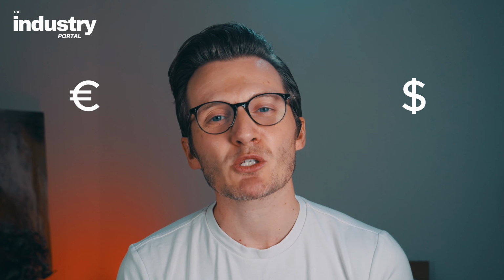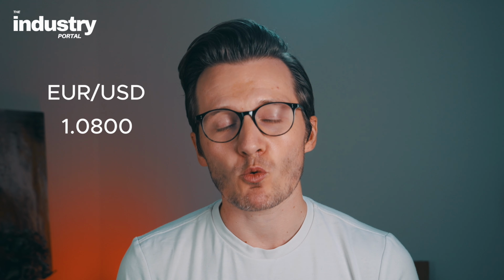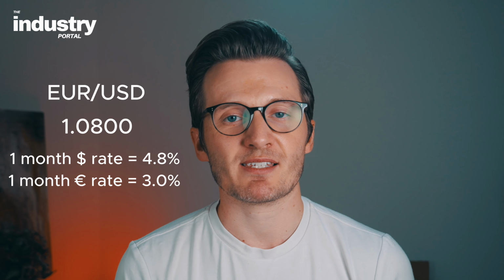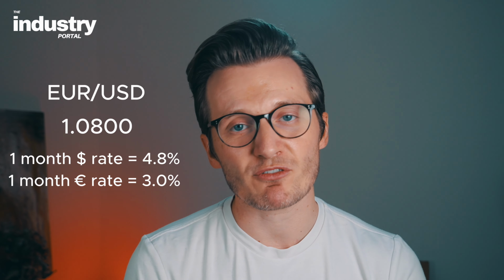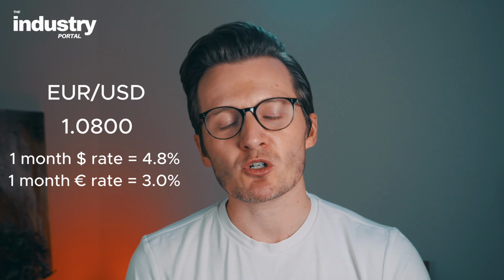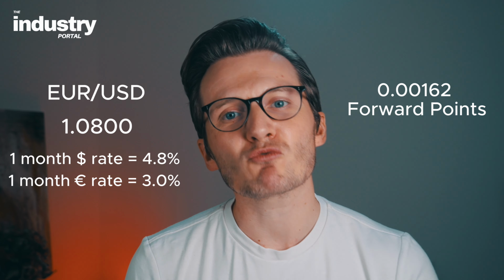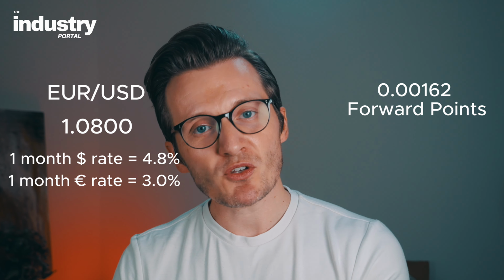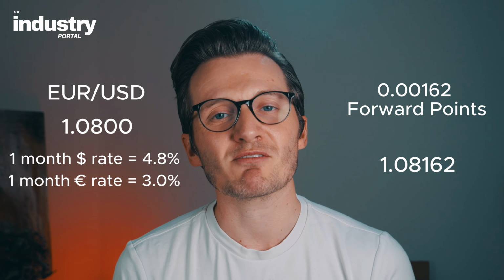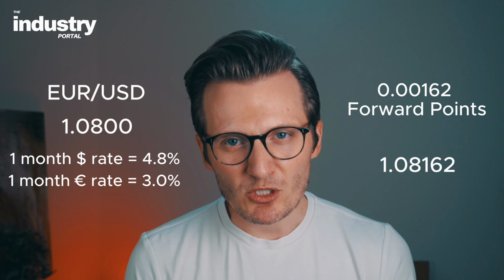So let's put some numbers on it so it feels more real. Imagine the spot euro dollar rate is 1.08. The 1 month US dollar rate is 4.8% and the 1 month euro rate is 3%. That's a 1.8% interest rate differential in the favor of dollars. Now over 30 days, that works out to be approximately 0.00162 forward points. Now because dollar rates are higher, the forward points are positive, so the far leg rate becomes 1.08162 instead of 1.08.